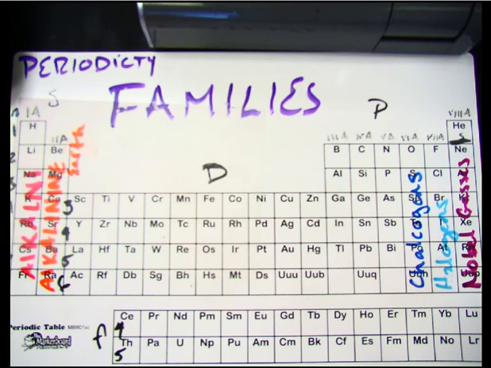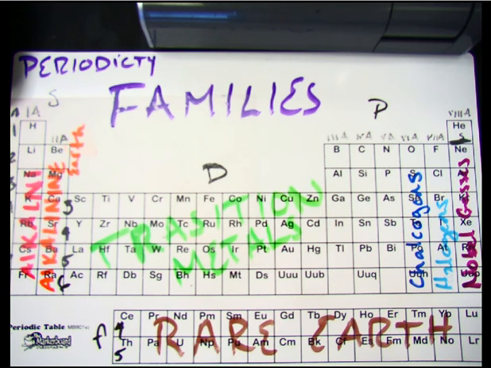The dip in the center, the D block, is where you find your transition metals. This is where we'll often see anomalies when we talk about periodic trends, because in the transition metals we have the least variation of representative properties, and that's why they're not called representative elements. They're called the transition metals. The F block, the actinide and lanthanide series, are called the rare earth metals.